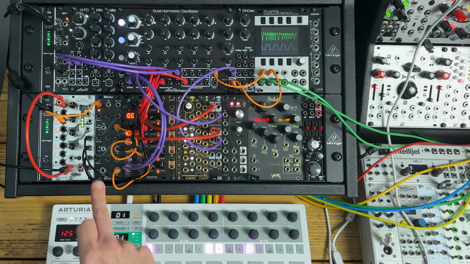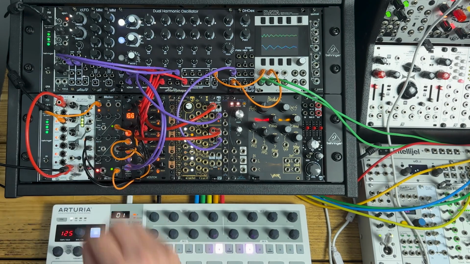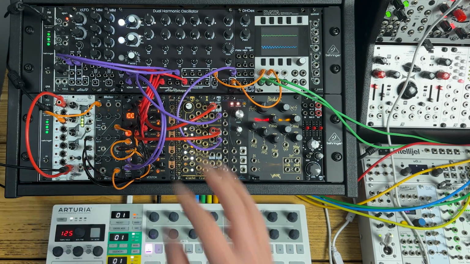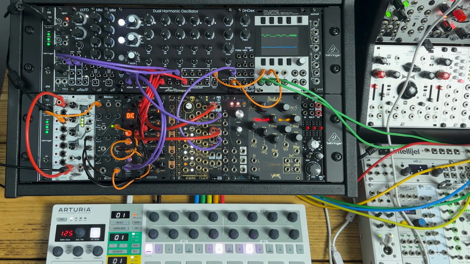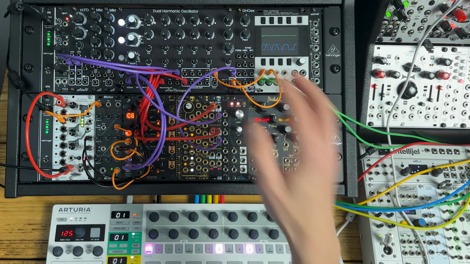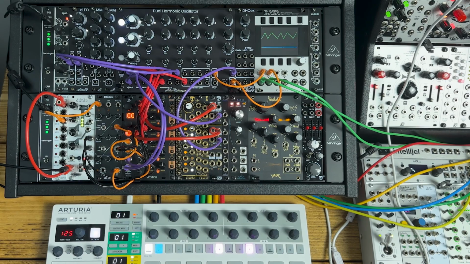Playing with these note steps on the sequencer has quite a dramatic effect. Remember, this is all coming out of a single oscillator. Got several layers of sound here.